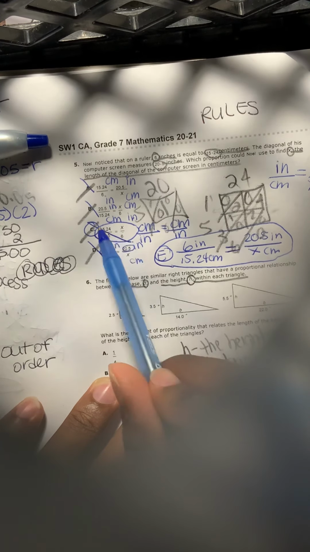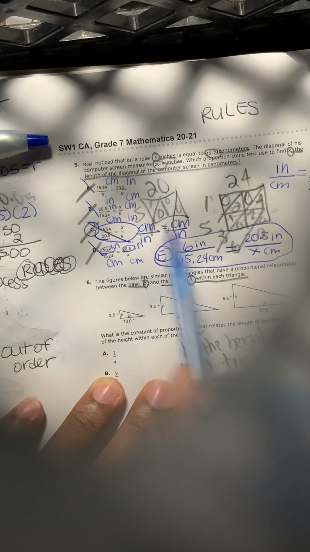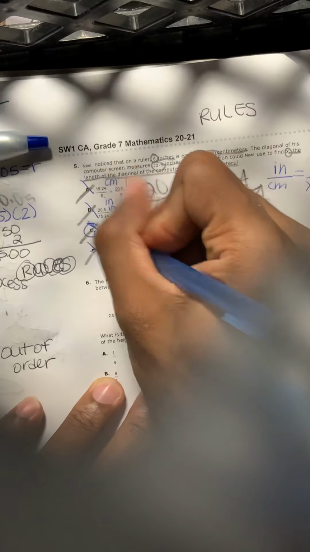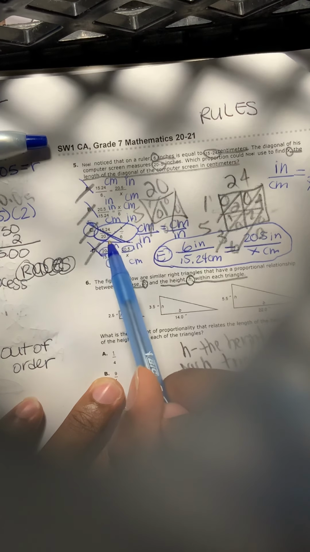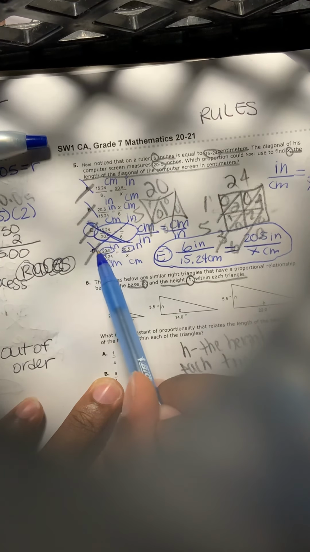So 6 has to be either underneath 15.24 or over 15.24. So the only answer that I see here would be option E. So y'all could have written this number in. So this person is correct. It's not going to be C. So in this case here, I'll count this as okay.